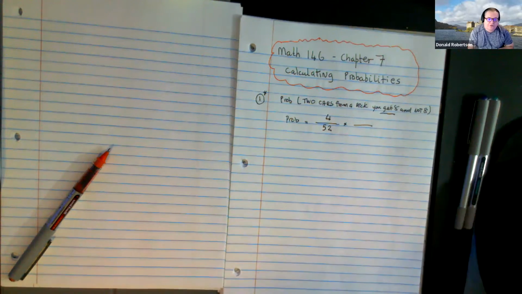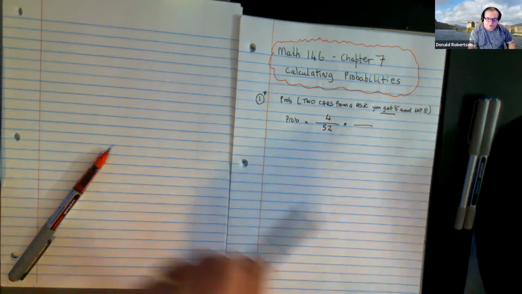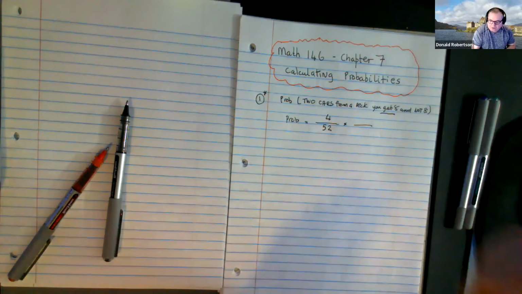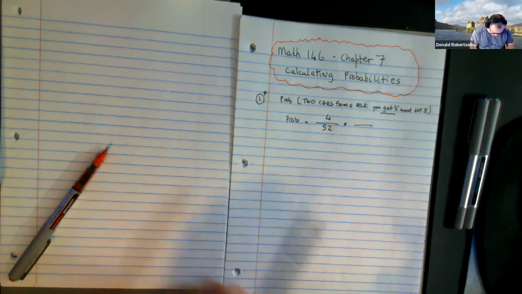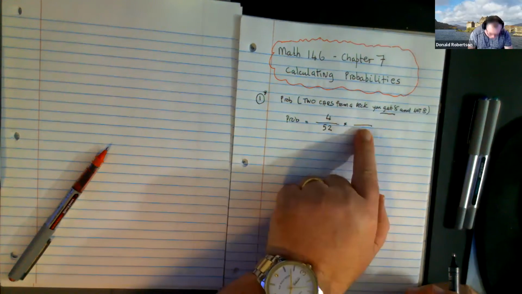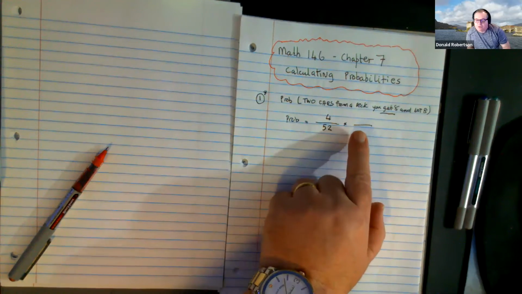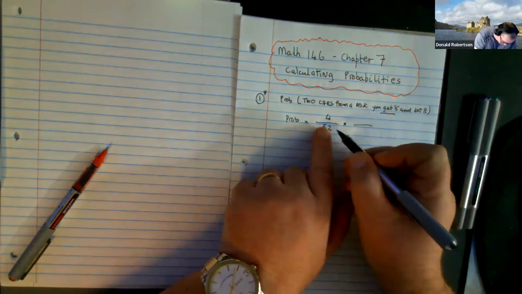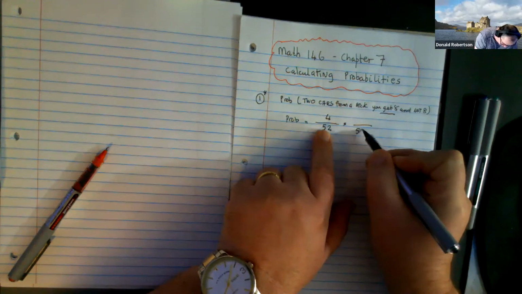Now, in this story, you've got the deck of cards. You turn it over and it's an 8, and then you turn the next one over and it's not an 8. So the second one is going to be a little bit different from that one. For starters, since this one was an 8, isn't there only 51 cards left?